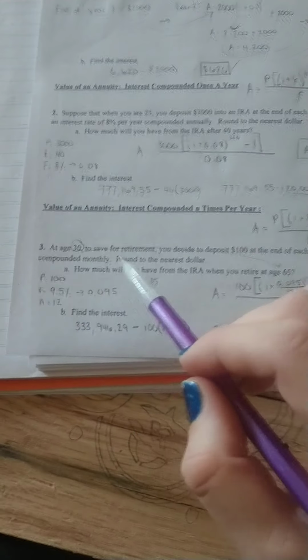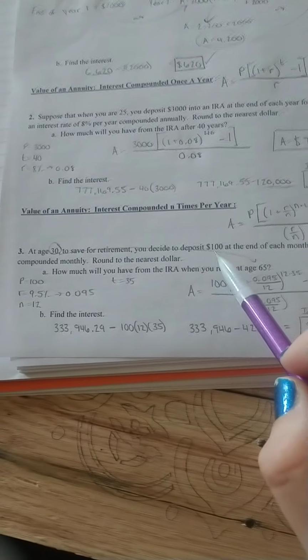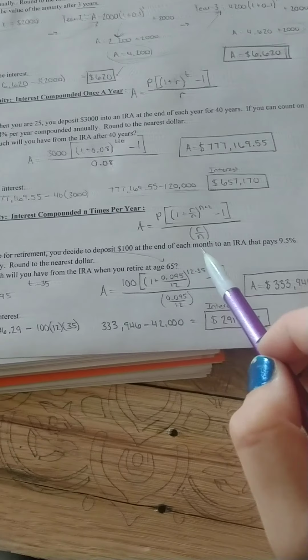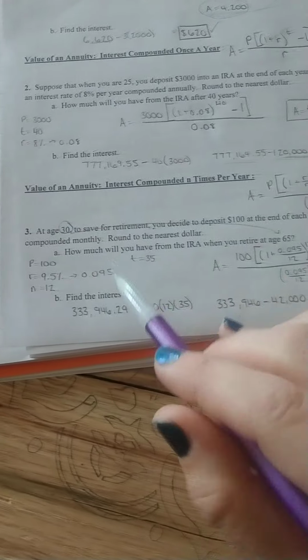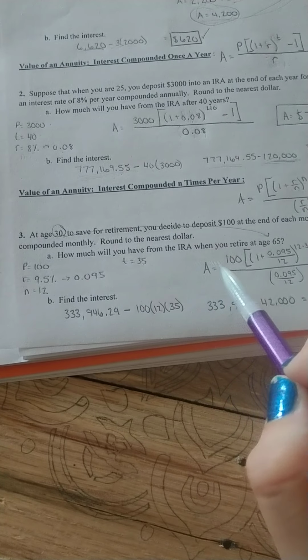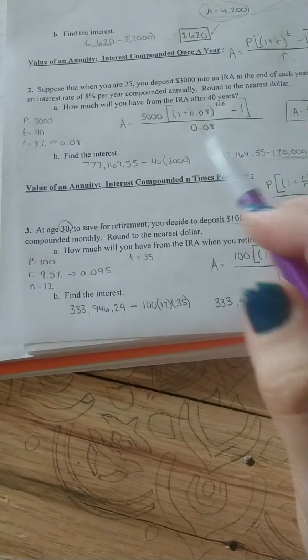So at age 30, to save for retirement, you decide to deposit $100 at the end of each month to an IRA that pays 9.5% compounded monthly. Round to the nearest dollar. How much will you have from the IRA when you retire at age 65?